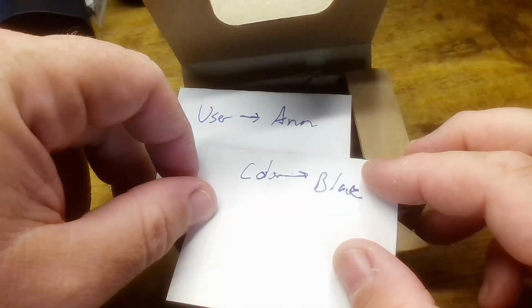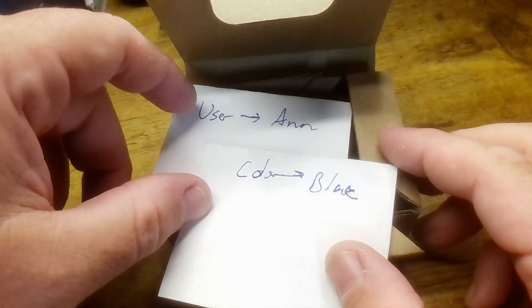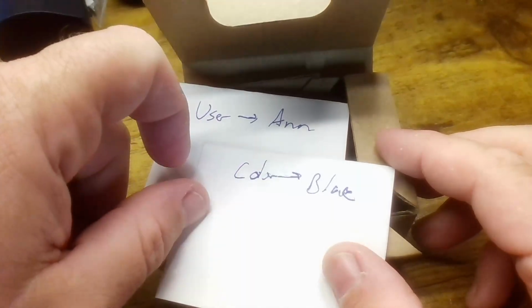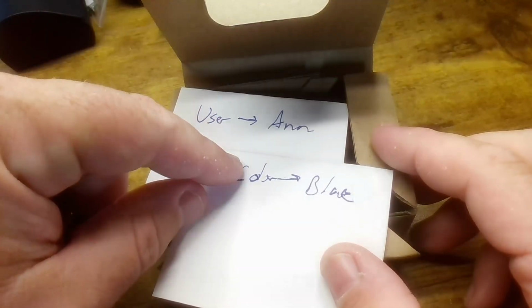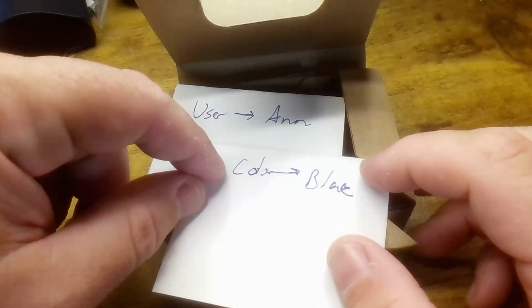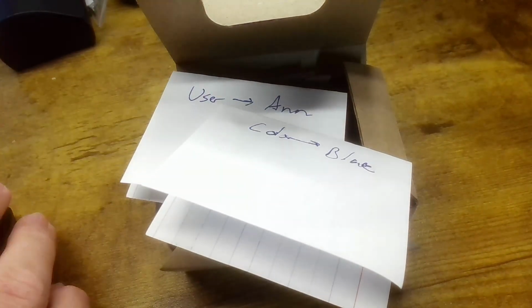So if I were to say my box user, the value would be Anne. If I said my box color, the value would be blue. I know it's a little weird to use these as sort of the definitions with these boxes, but I think that should get you going.